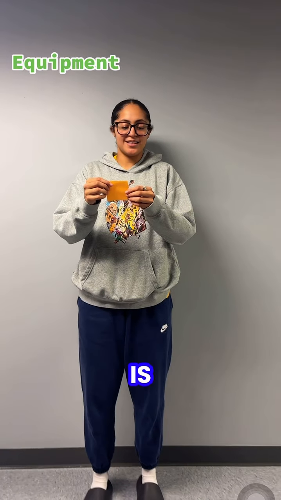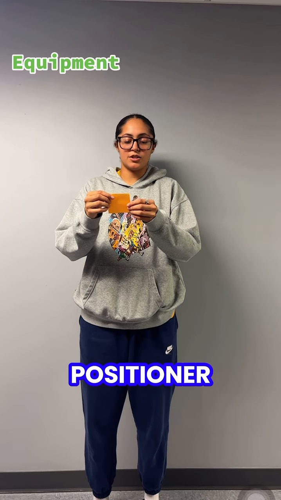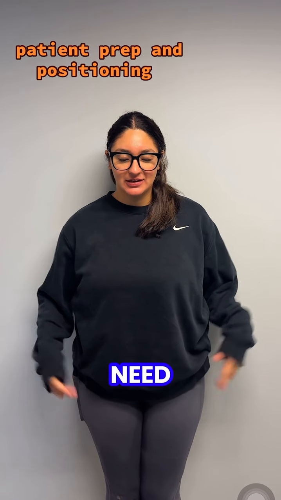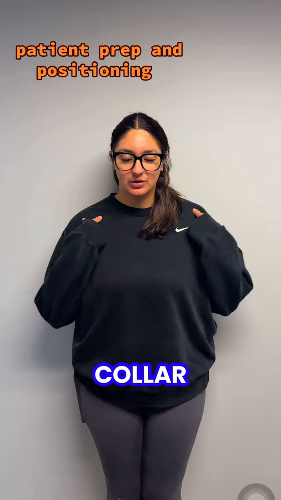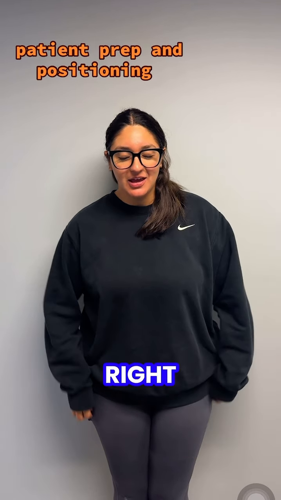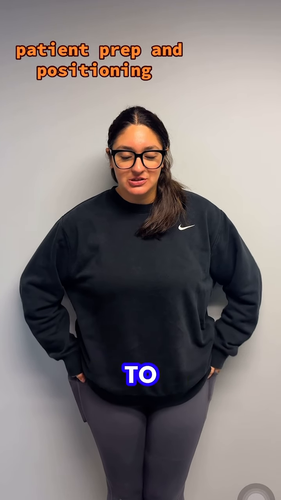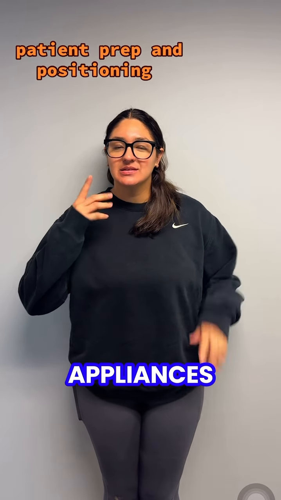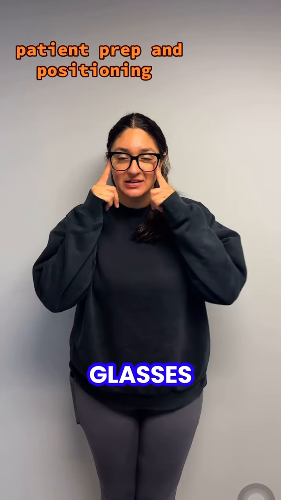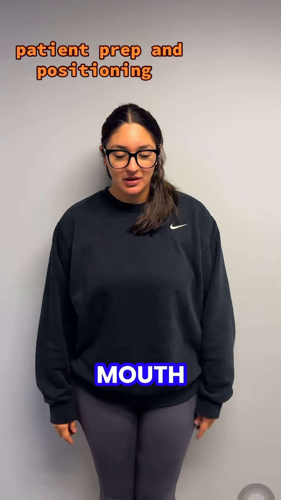The equipment used is an X-ray tube head, a head positioner, and exposure controls. For patient preparation, you would need a lead apron with no collar, because collars will give you a white line, right? You want the patient to remove any jewelry, appliances, earrings, necklace, nose piercings, glasses, dentures, anything that's in the mouth.